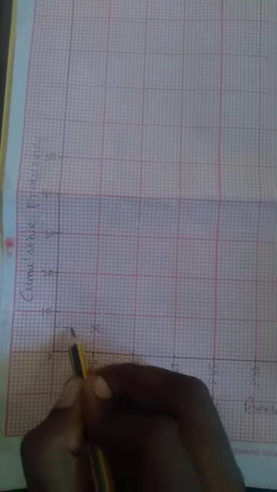So we go into the graph. This is 9.5. We count from the origin 0, 1, 2, 3, 4, 5, 6. Since each line represents 1, we mark that place.